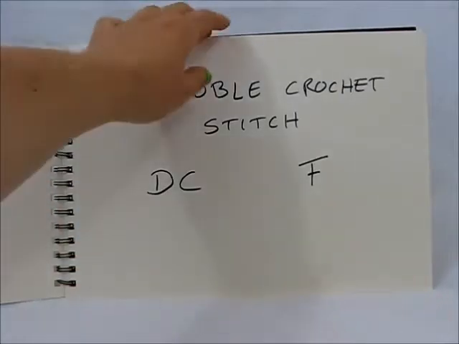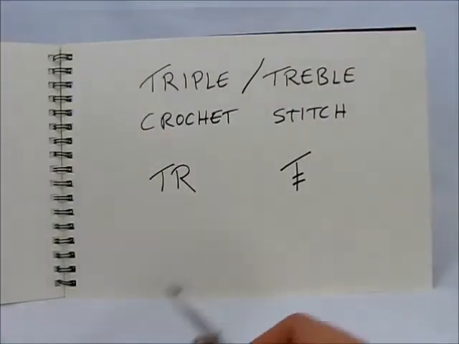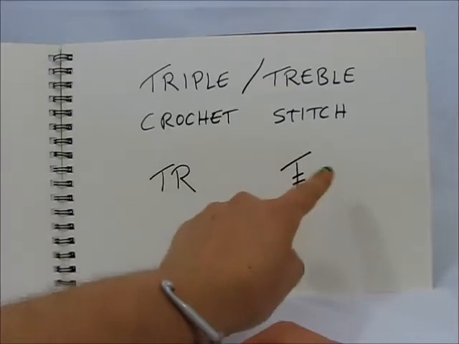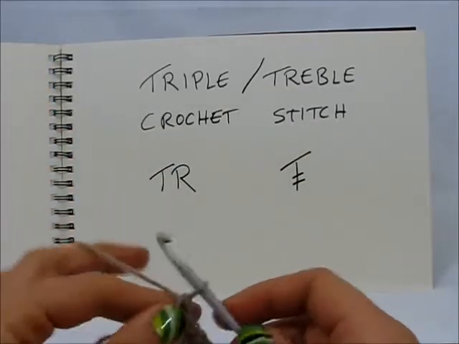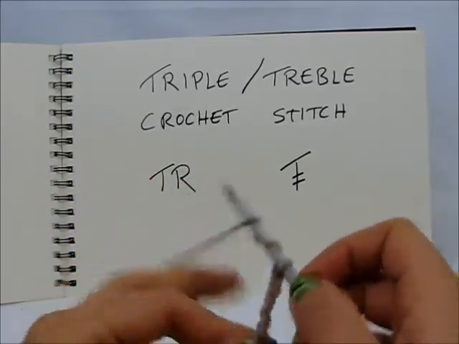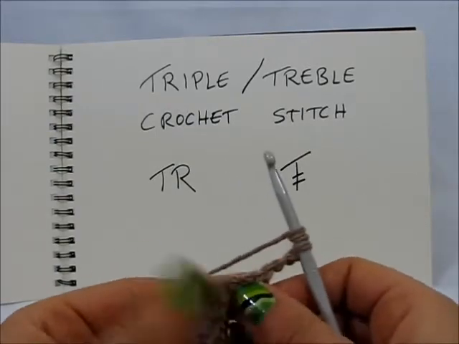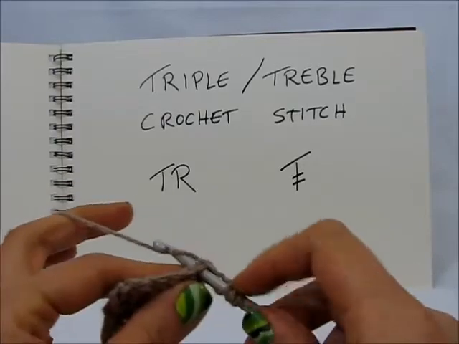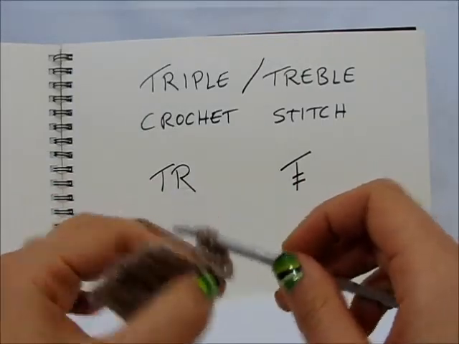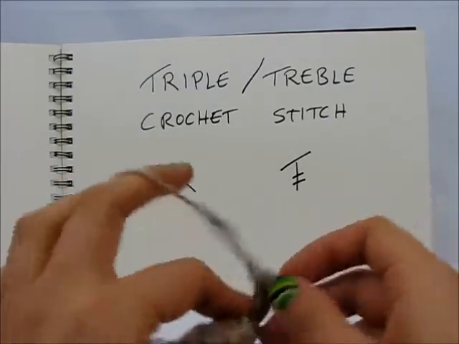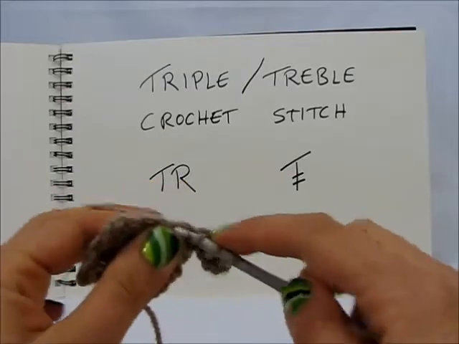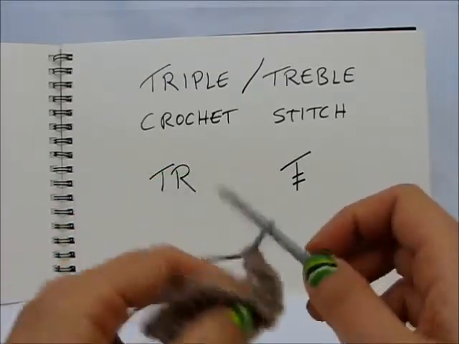And then the largest basic stitch we looked at was the triple or treble crochet. It can be called both. It's abbreviated TR, and the symbol for it is a T with 2 dashes in it, which stand for the 2 yarn overs that you do before making the stitch. So you yarn over again, the yarn runs over your hook twice, insert your hook in your stitch, pull a loop, 4 loops on your hook, yarn over, pull through the first 2, yarn over, pull through the next 2, yarn over, pull through the last 2. This is the triple or treble crochet stitch.